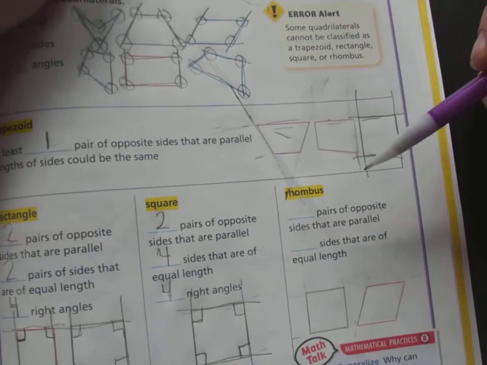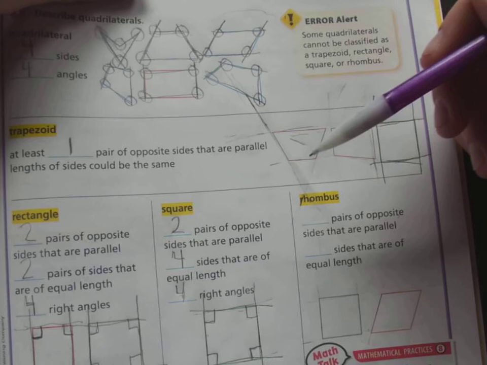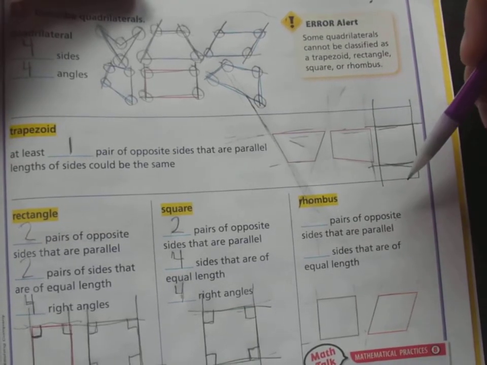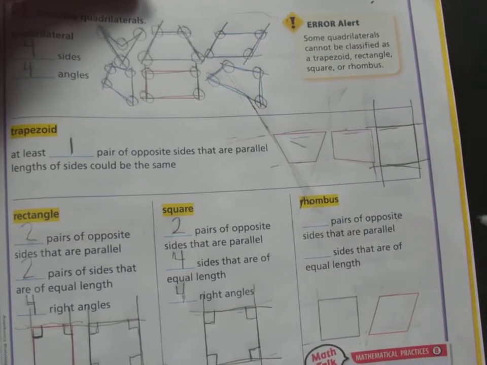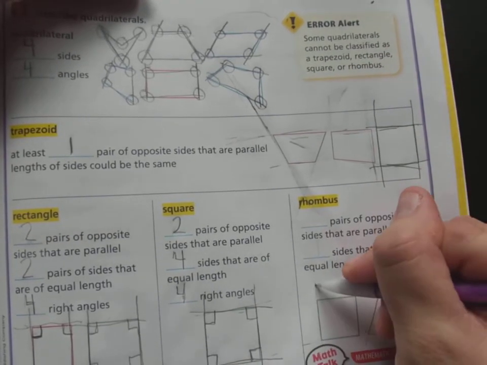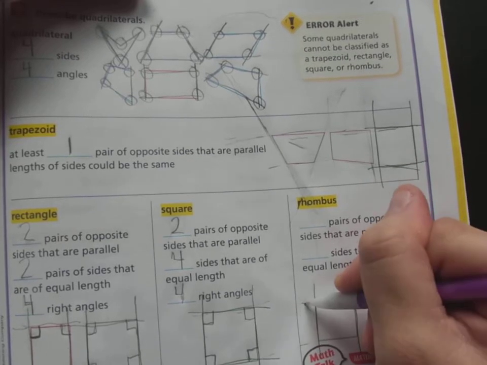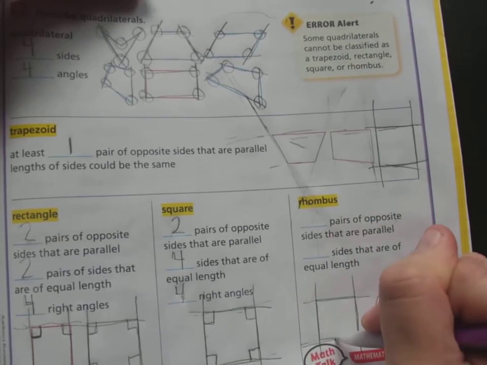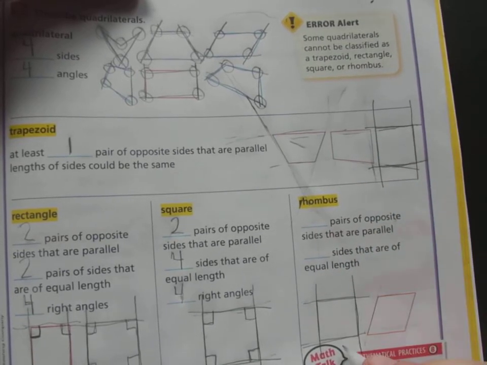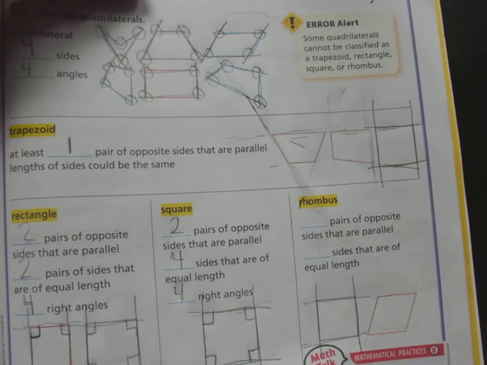Now we're looking at our last quadrilateral, the rhombus. So let's look at those parallel lines. I have a set here that will never cross, and I have a set here that will never cross. So here I have two pairs, okay?